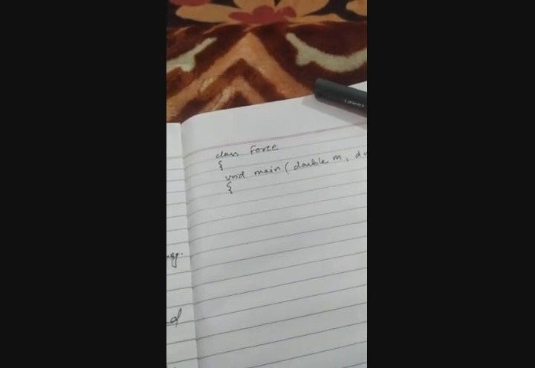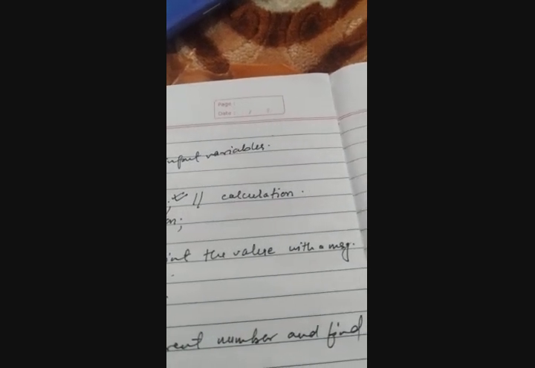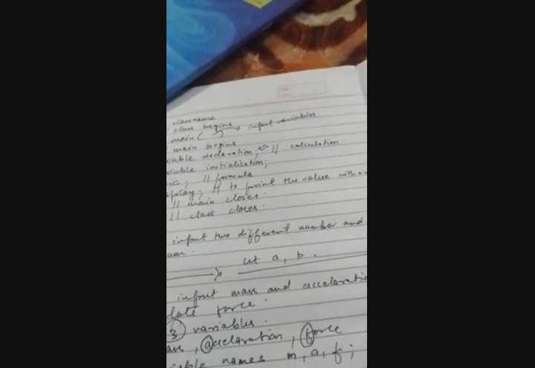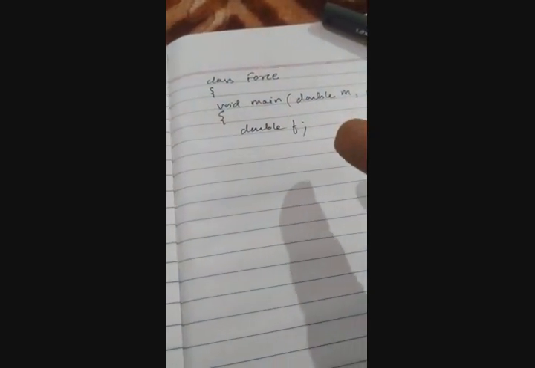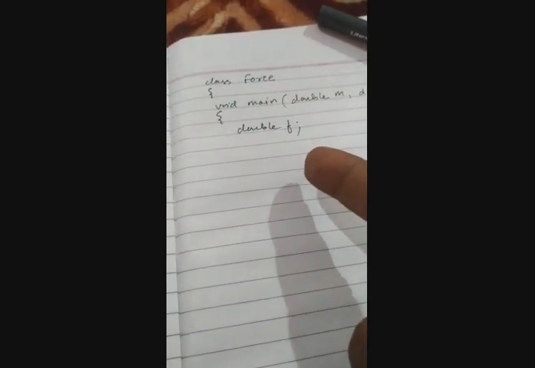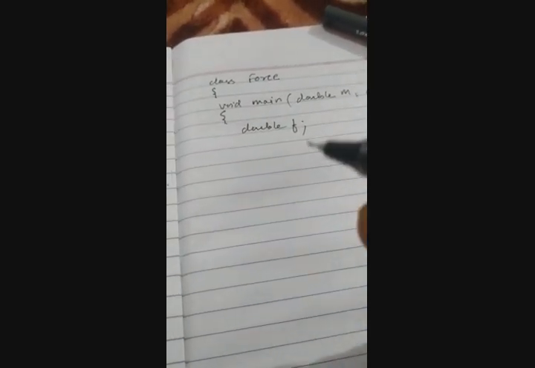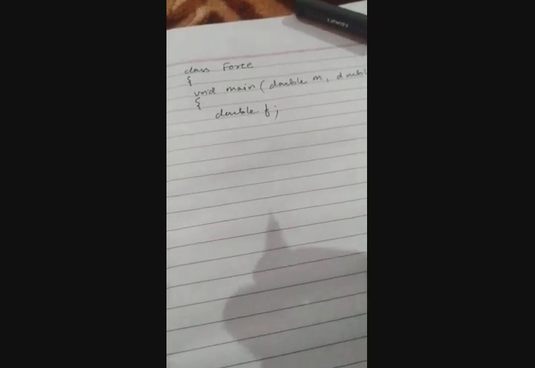Then the fifth line is variable declaration. What is to be declared here? The variable on which you are going to perform the calculation. Force has to be calculated, right? So where should it be written? It should be written below the void main curly braces. So I am going to declare double f. Now the compiler comes to know that f is a variable which is going to store a value after the calculation.